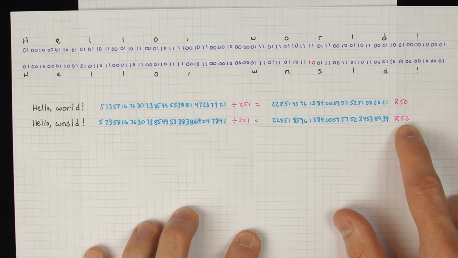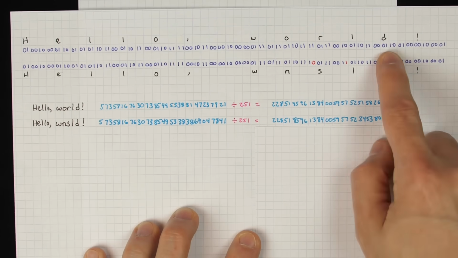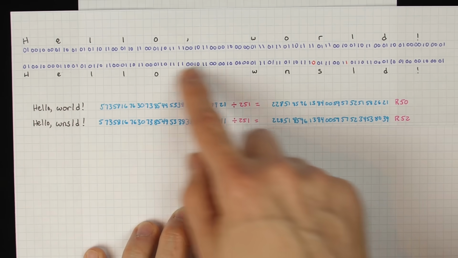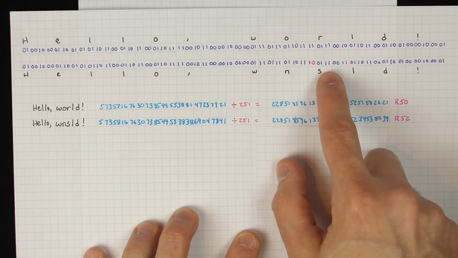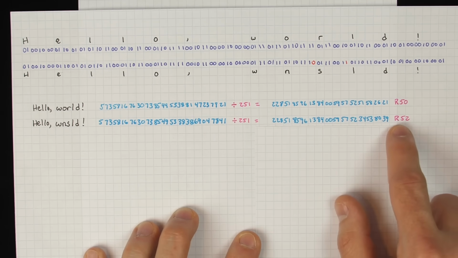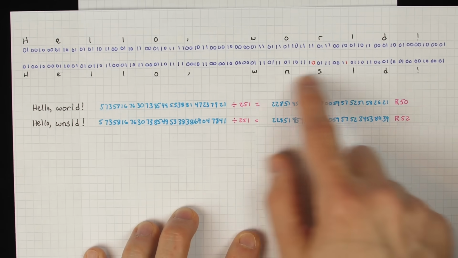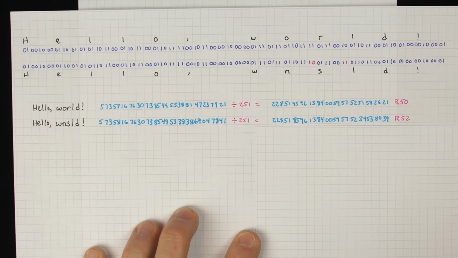And so you can imagine what we might do is send our message along with this remainder. Then on the other end, when we receive the message, if it has some corruption like this, when we do that same division and compute the remainder, we can see that the remainder is different, and we can use that to detect that there was an error in receiving our message.